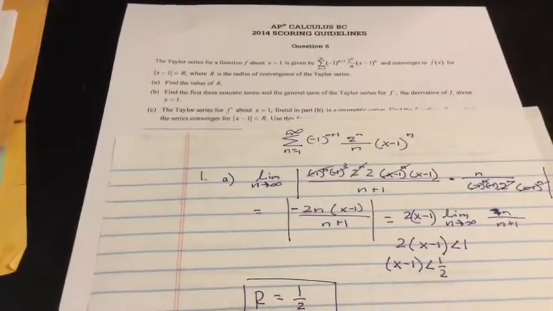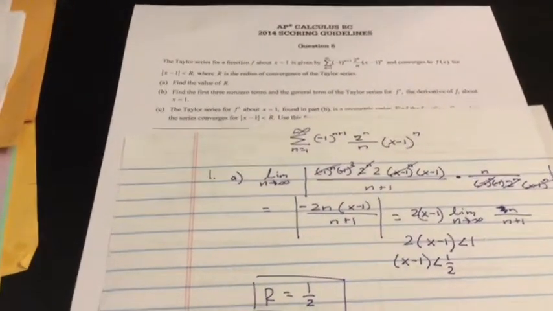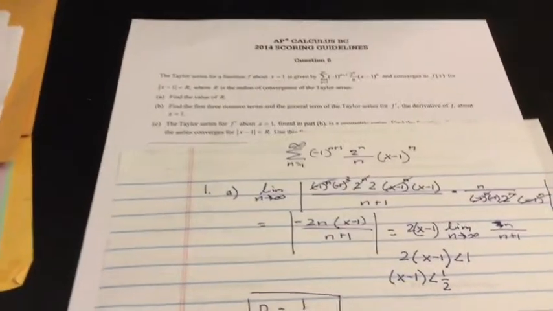And just for extra practice, all of you can look up Paul's Online Math Notes. It's a great place to do some Taylor series practice, as is your calculus textbook.